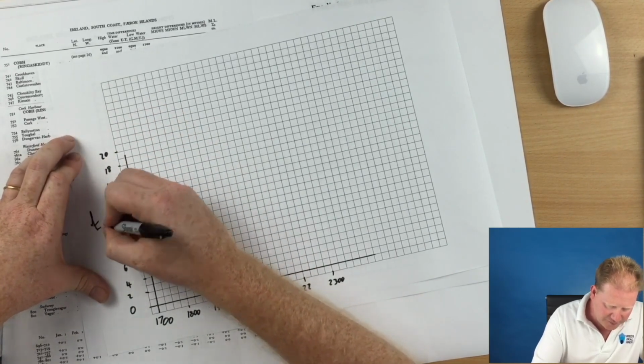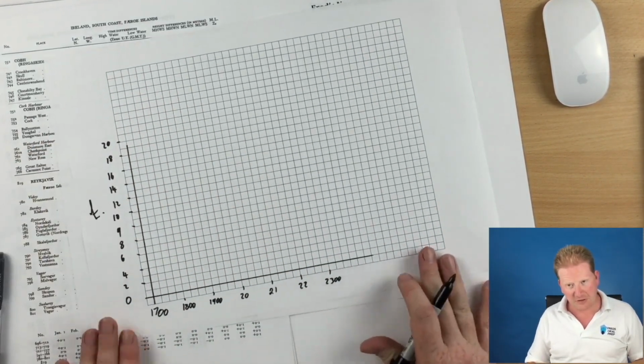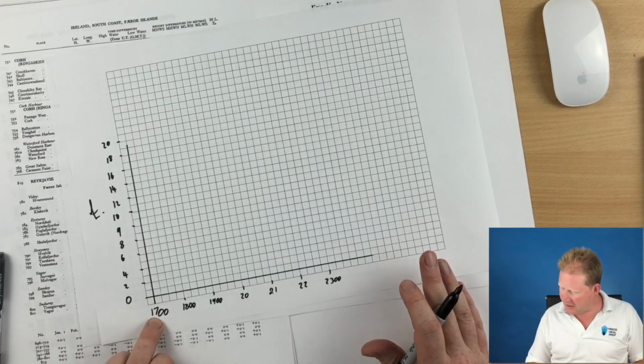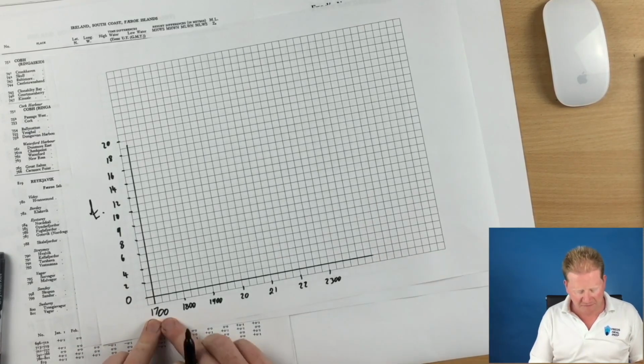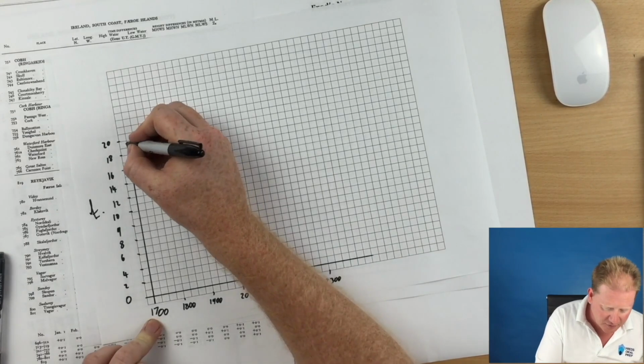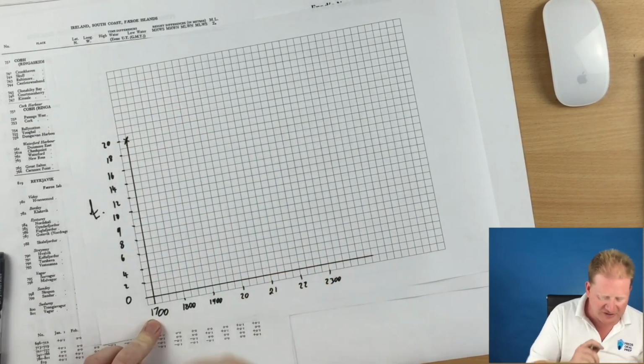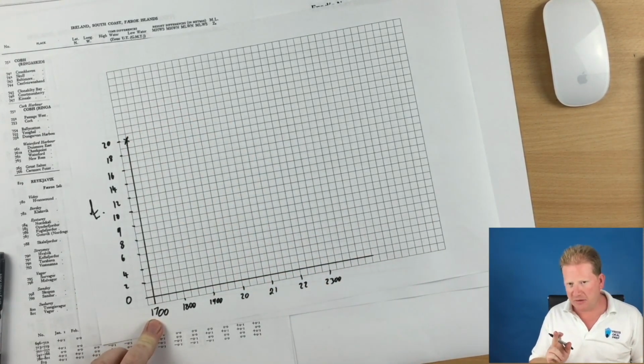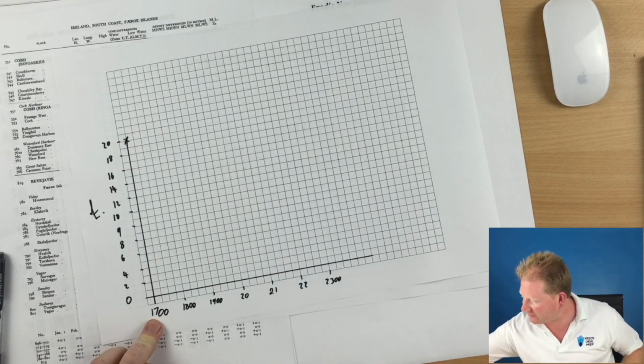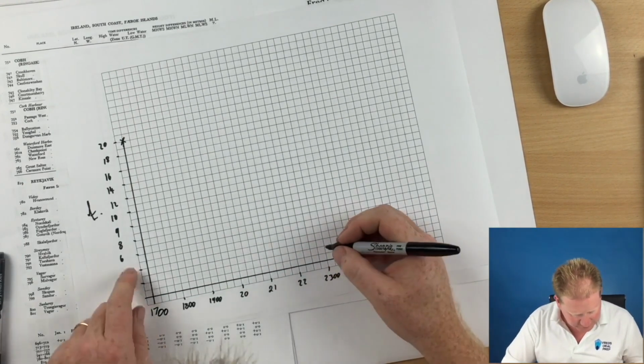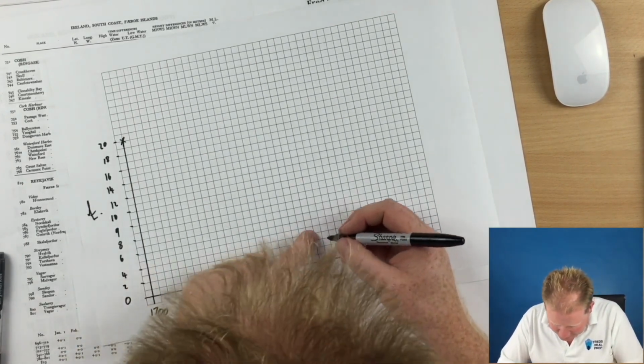So that's pounds. How much money did we have at 5 p.m? We had £20. How much money did we have at 11 o'clock? We had £5. So it's there.